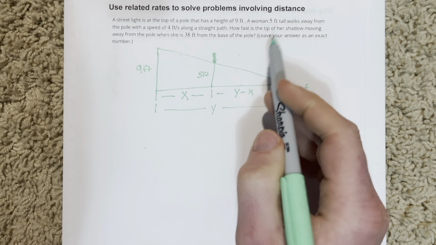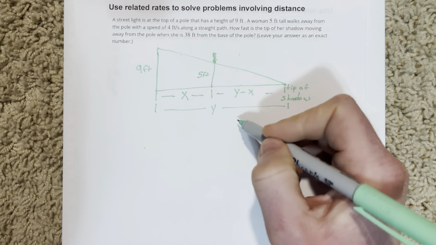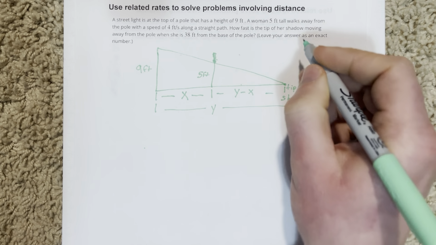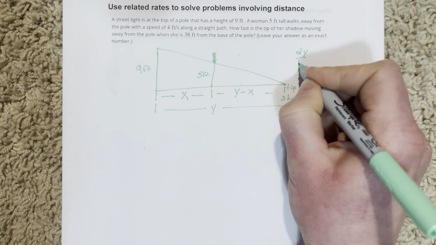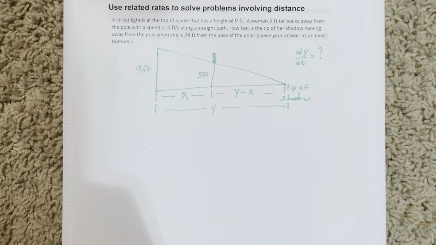So we're looking for the tip of her shadow right here. That would be dy over dt, is what we're looking for there. So dy over dt. Okay, let's set this up.